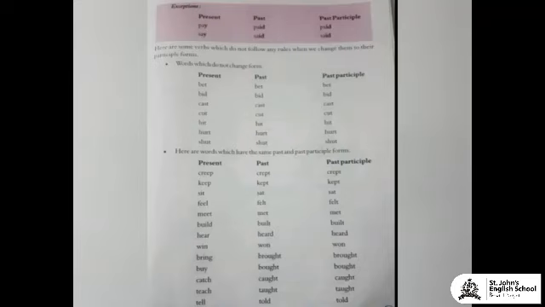Let us see the past participle form of some verbs. See the verbs mentioned here. There are some exceptions. Pay, paid, paid. Say, said, said. These two verbs are given as examples and they are exceptions.